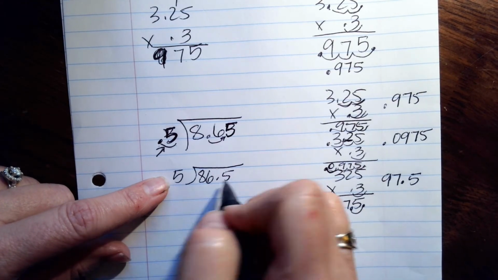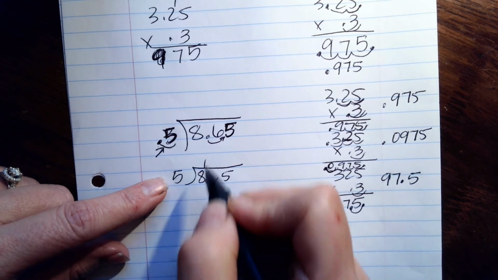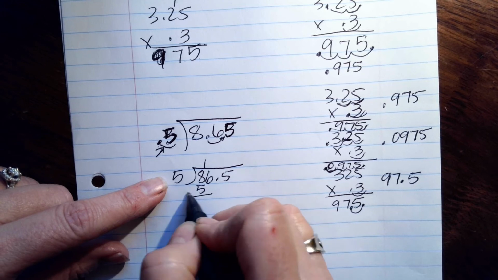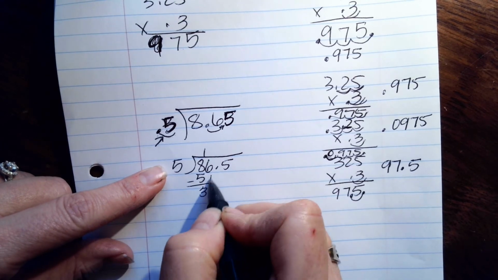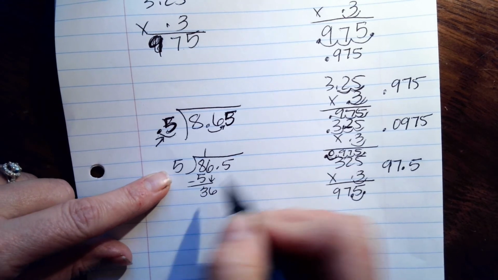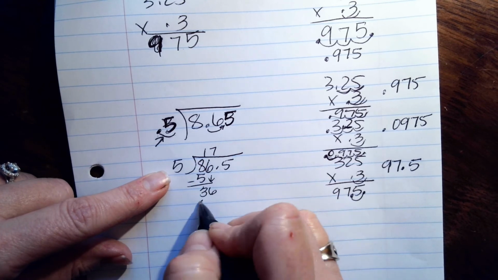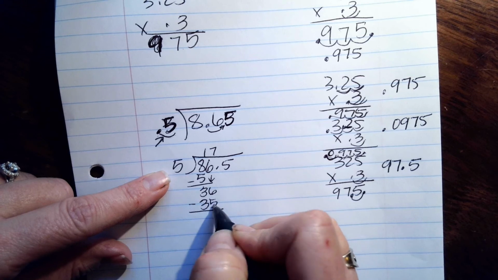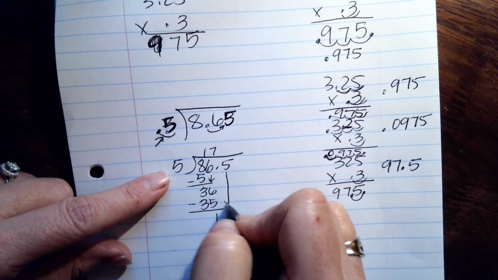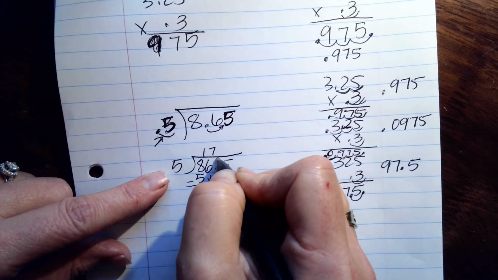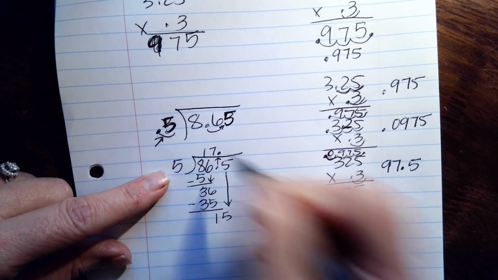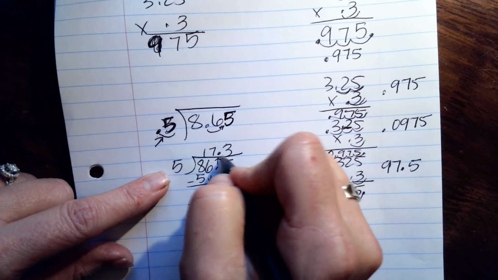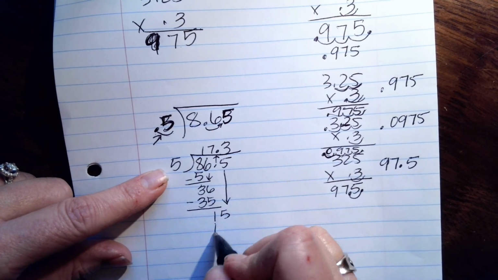So then you would do the math. 5 goes into 8 one time. 1 times 5 is 5. 8 minus 5 is 3. Bring down the 6. 5 goes into 36 7 times. 5 times 7 is 35. 36 minus 35 is 1. Then you bring down the 5. Wherever the decimal is here, you're just going to bring it straight up like that. 5 goes into 15 3 times. 3 times 5 is 15.